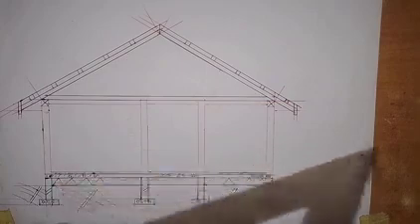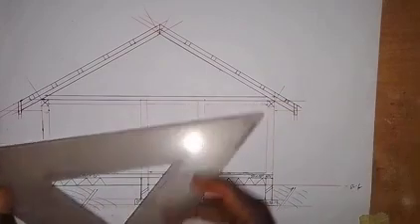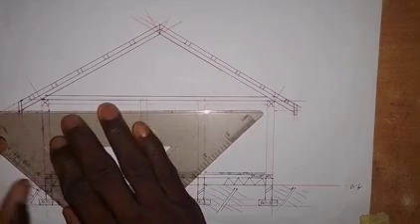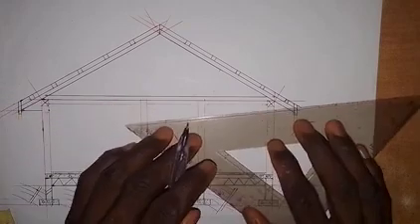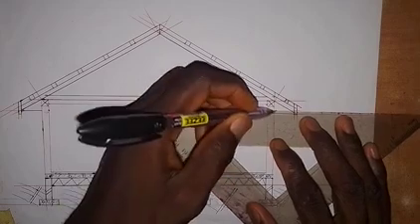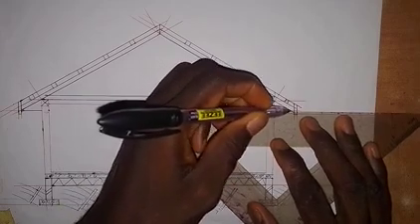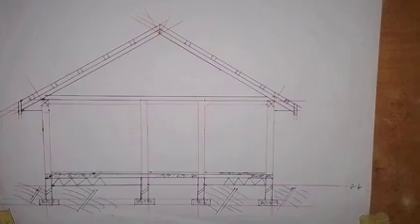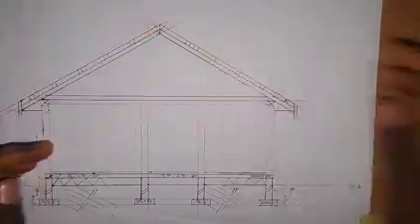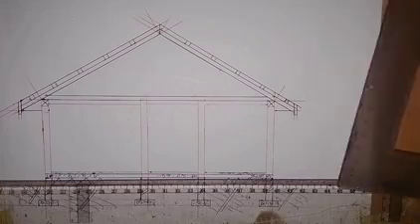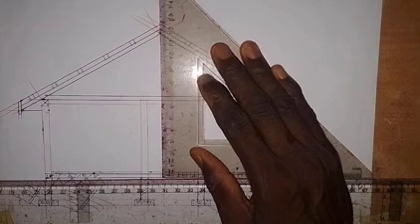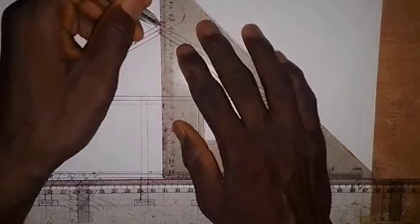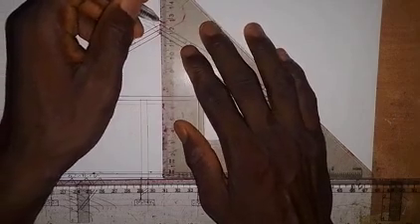So we have this. Now for this also, this is the projection, so make it thick. Alright, so we have this. Then the next thing that we are going to do is to create the ridge cap. For the ridge cap, I'm going to extend this line so that we can create the ridge cap here.